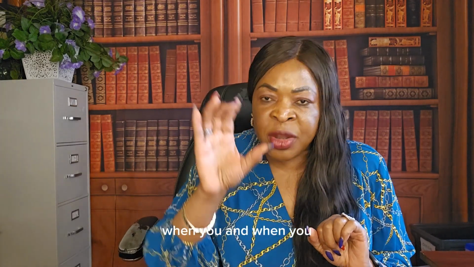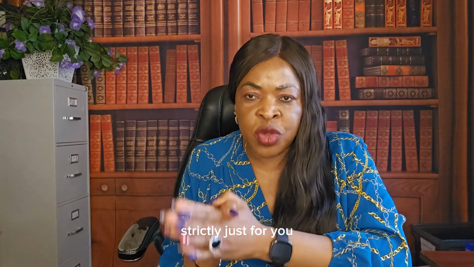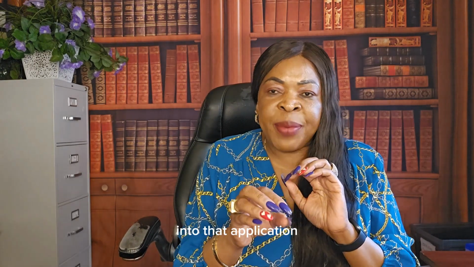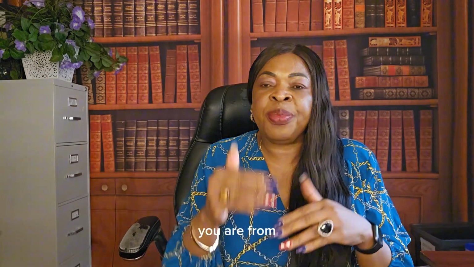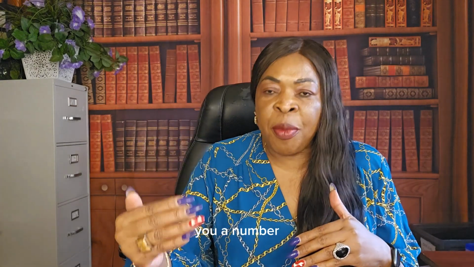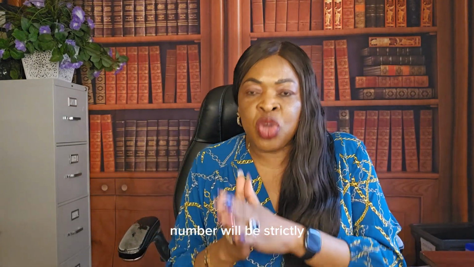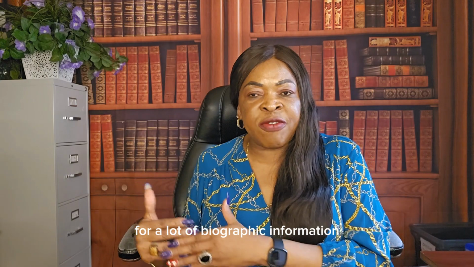When you put in that information, it will give you an identification number, and that's the number that is assigned strictly just for you. So when you sign into that application, you say what country you are from. You authenticate yourself. It will give you a number, and that number will be strictly your number. So you fill out the application. It asks for your name. It asks for your parents' names. It will ask you for a lot of biographic information. It asks for your passport number.